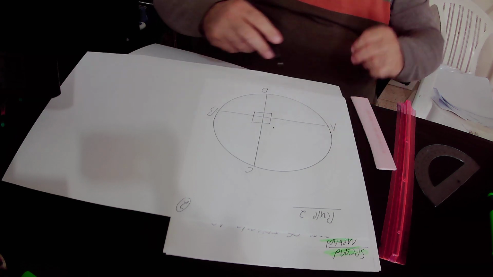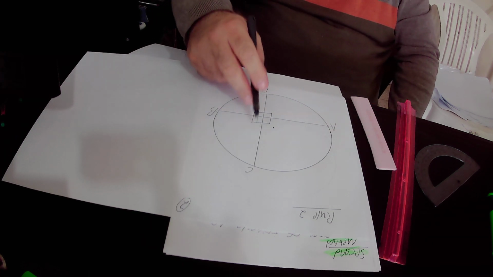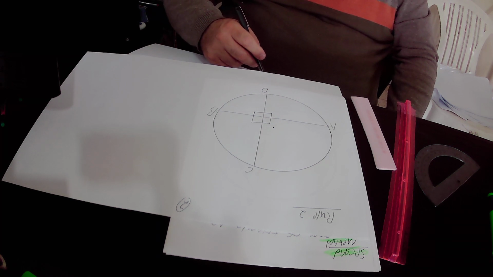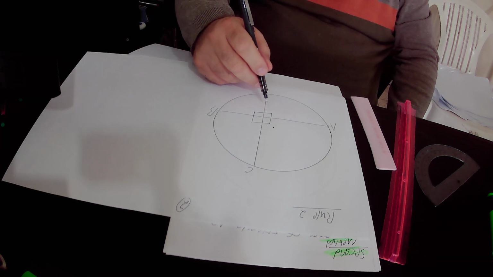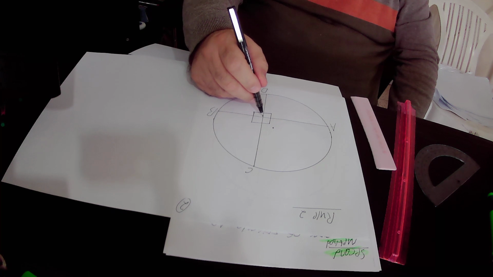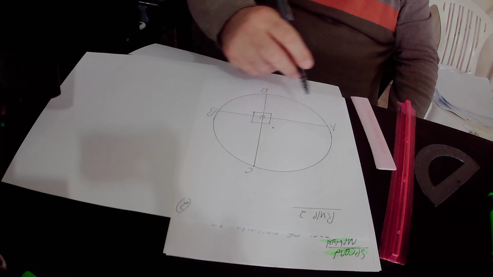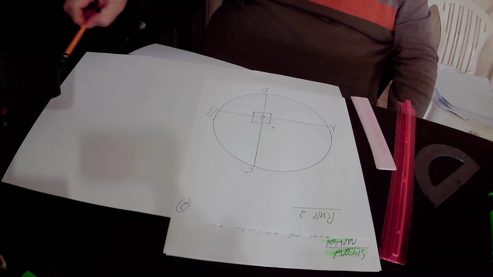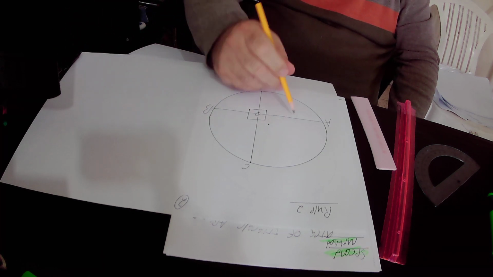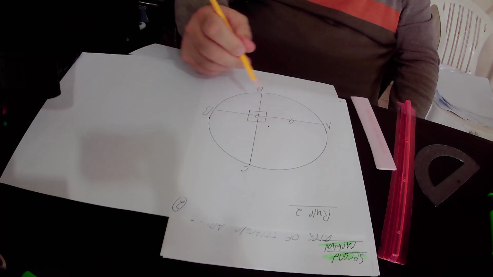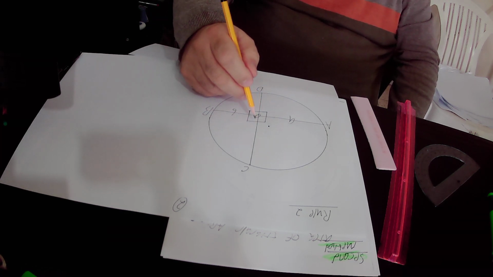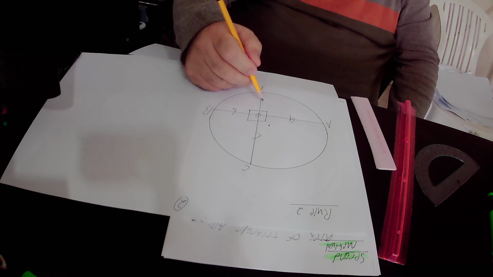I repeat again, if chord AB intersects with chord CD at 90 degrees, we define the intersection point as point O. The length of line segment AO is equal to A units, OB equals B units, CO equals C units, and OD equals D units.